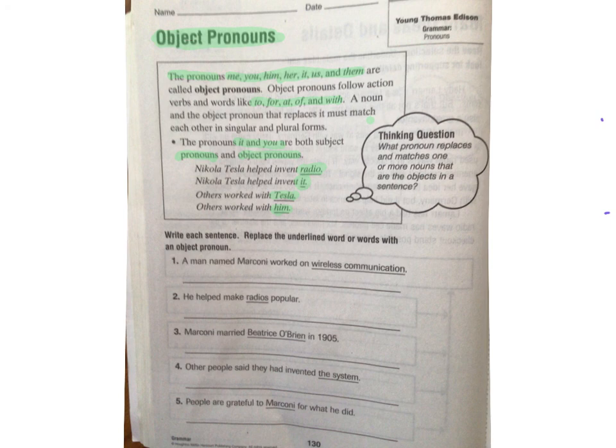All right, same thing as before, you're replacing the underlined pronoun with an object pronoun. So remember again that our object pronouns are right up there. Those are our choices. Here we go with the first one. And we're going to do the same thing on this page, guys. We are only going to write the sentences for 1, 3, and 5, okay? And then for 2 and 4, you are just going to write what you would put there for the pronoun. What would you replace that with?